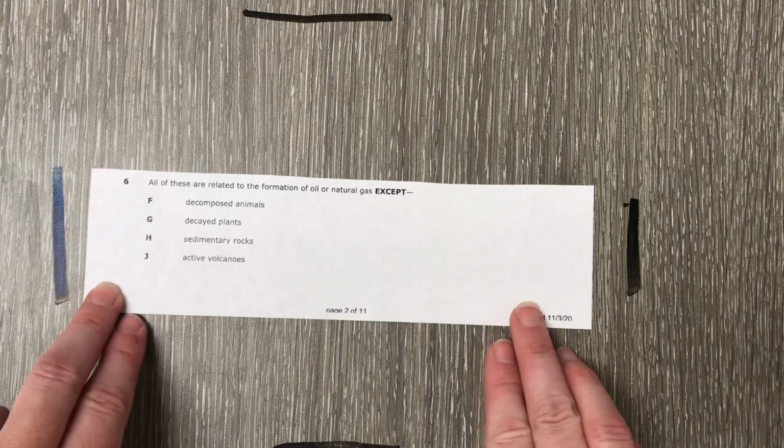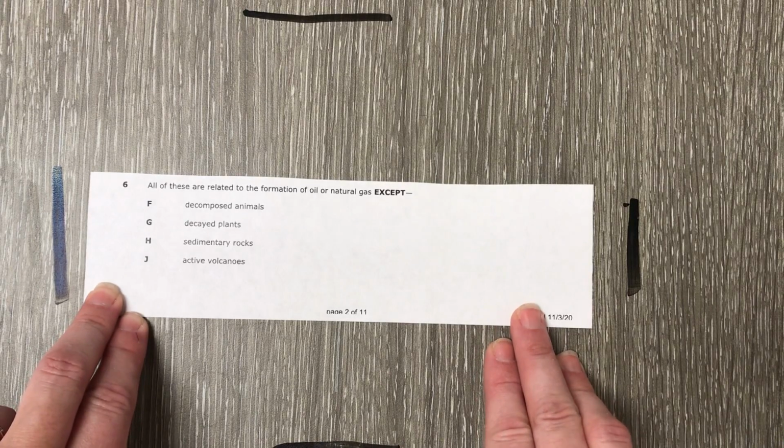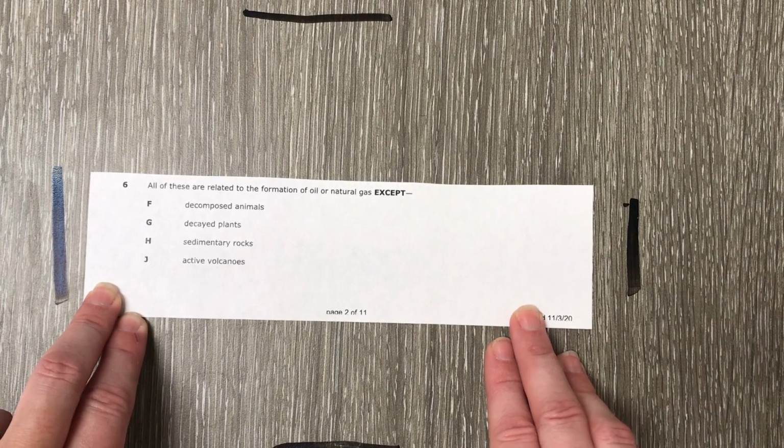Number 6. All of these are related to the formation of oil or natural gas except F, decomposed animals. G, decayed plants. H, sedimentary rocks. J, active volcanoes.